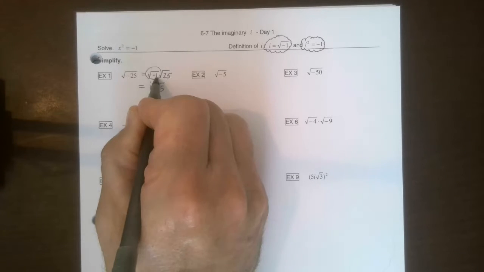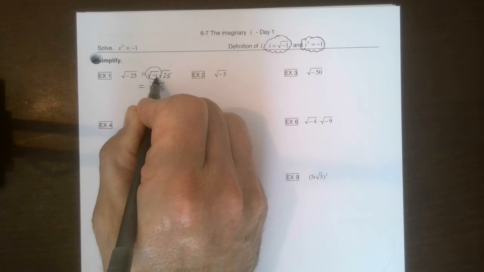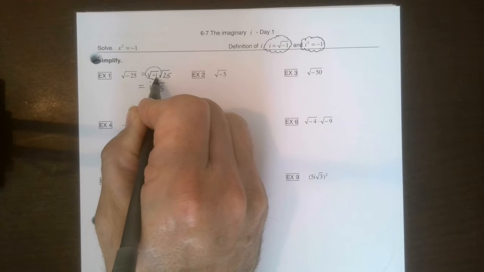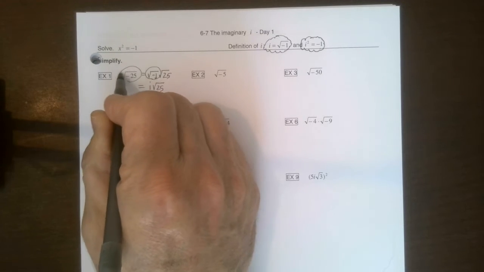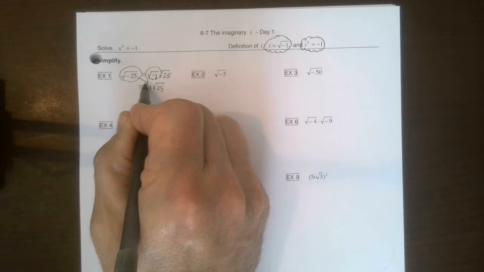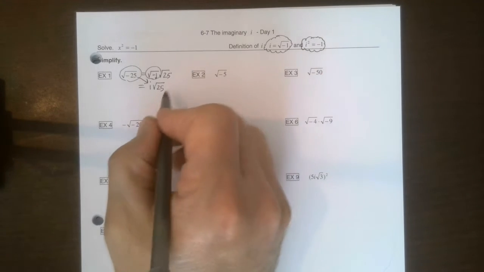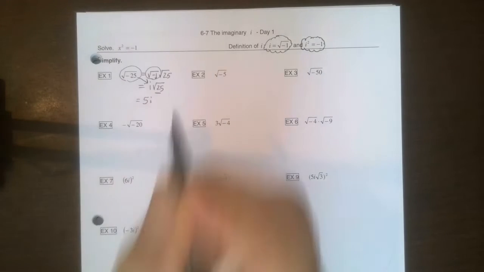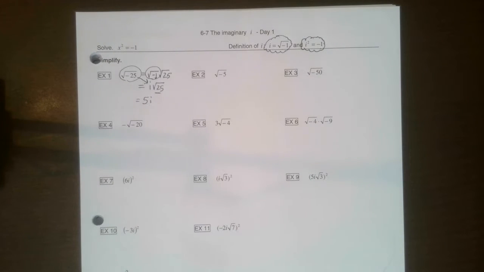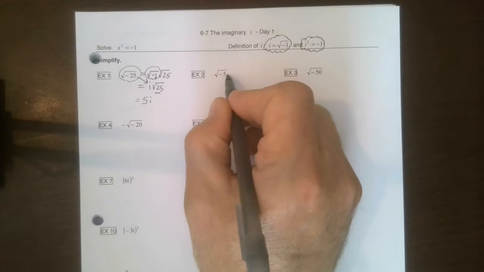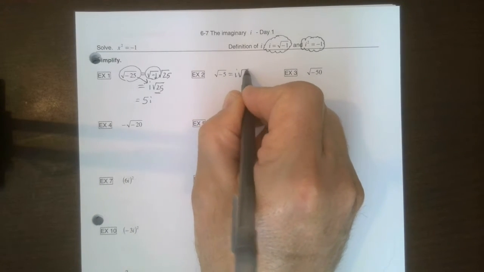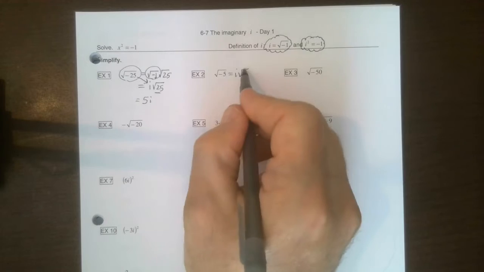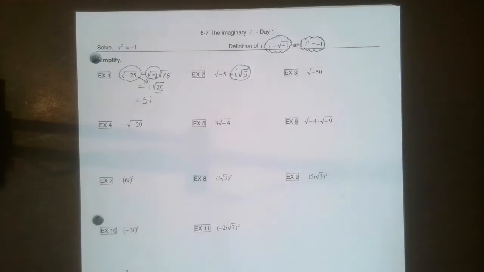So I'll show this step in this particular case, but we don't need to show this step every single time. When you see the square root of a negative, the first thing you do is take the i out. And then what is the square root of 25? 5. So that would be 5i. I know it's a crazy concept, but that's what imaginary numbers are. So again, we take the i out, and that can't go any farther, so that was pretty simple.